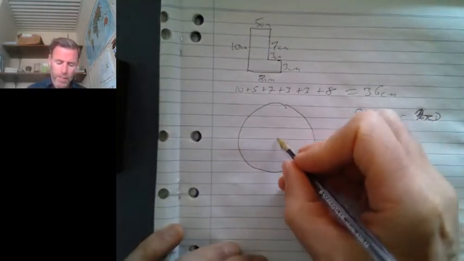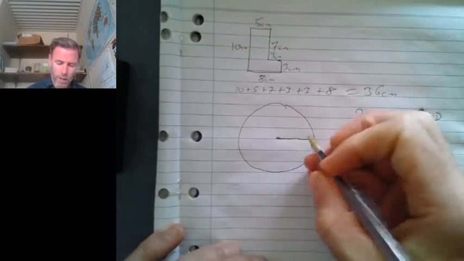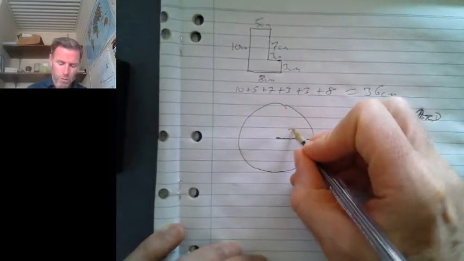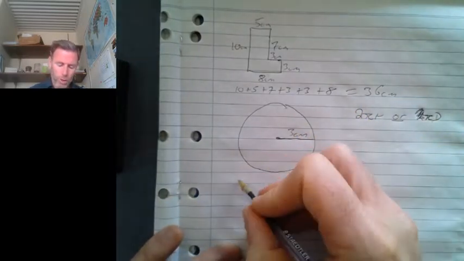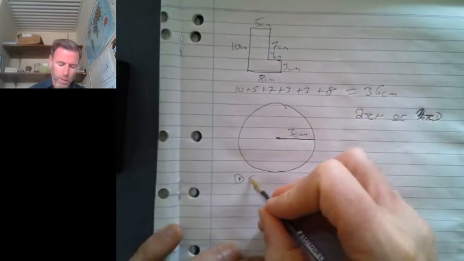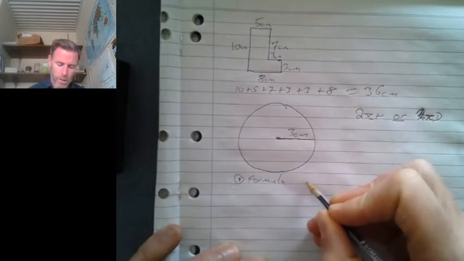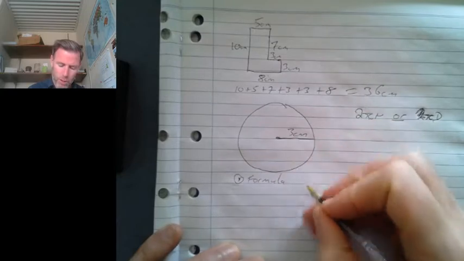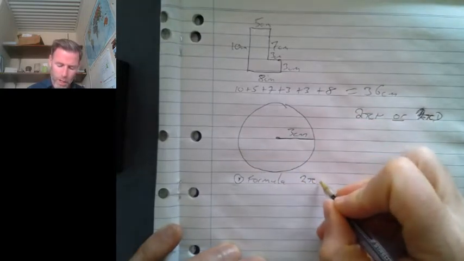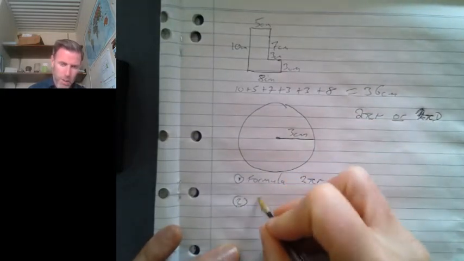So for example here, in this example we've been given the radius of 3 centimeters. First thing we always do is we write the formula. So step 1 is formula. In this case we're given radius. Radius is halfway across. So we're going to use the formula 2 pi r. Second thing we do is substitute.